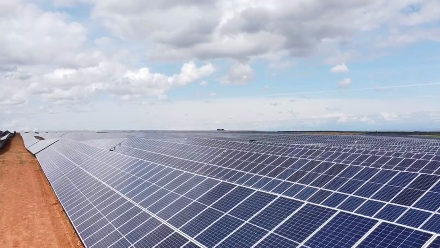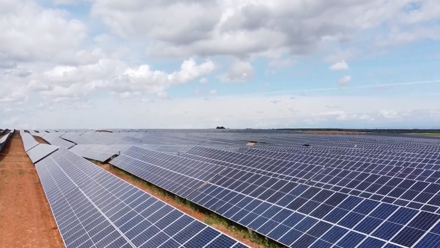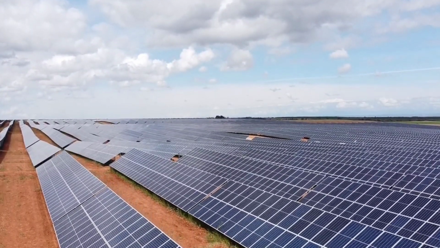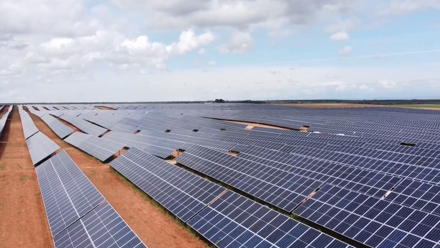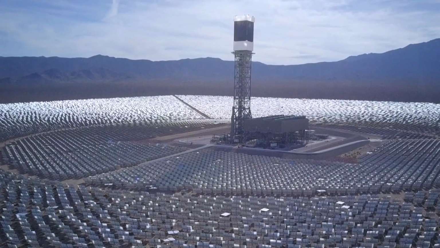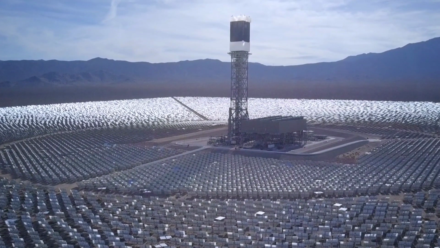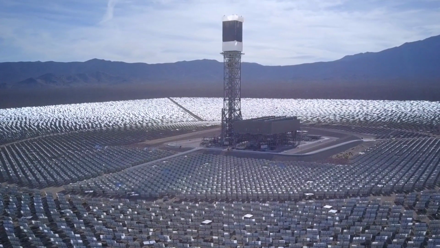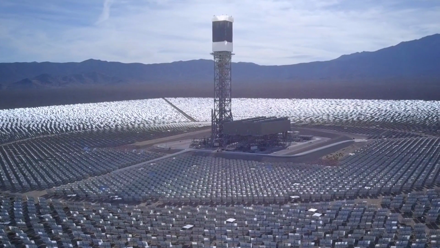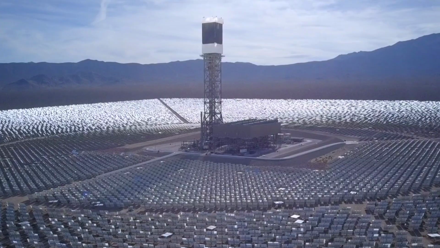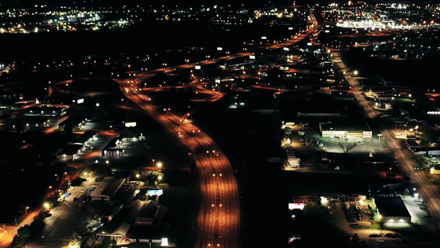Solar power plants work in two different ways. Some use photovoltaic panels that convert sunlight directly into electricity. Others use concentrated solar energy to produce steam that turns a turbine. Although these systems are different, their goal is the same: to produce electricity that can power our homes, businesses, and industries.